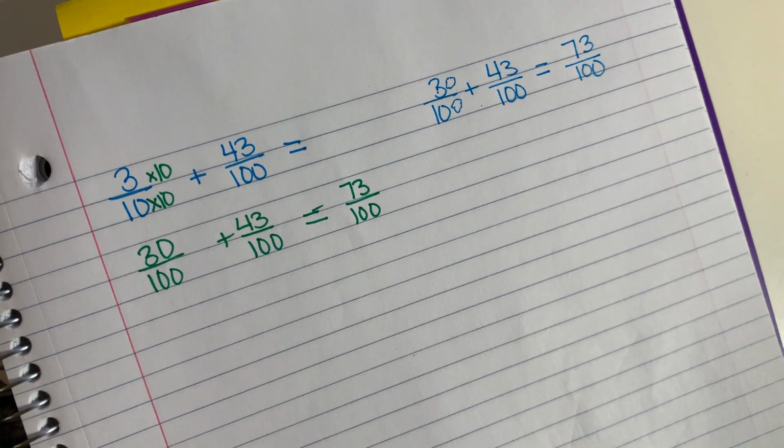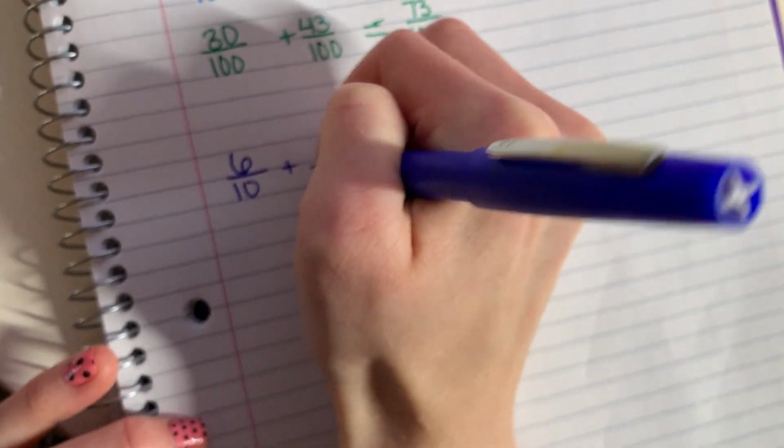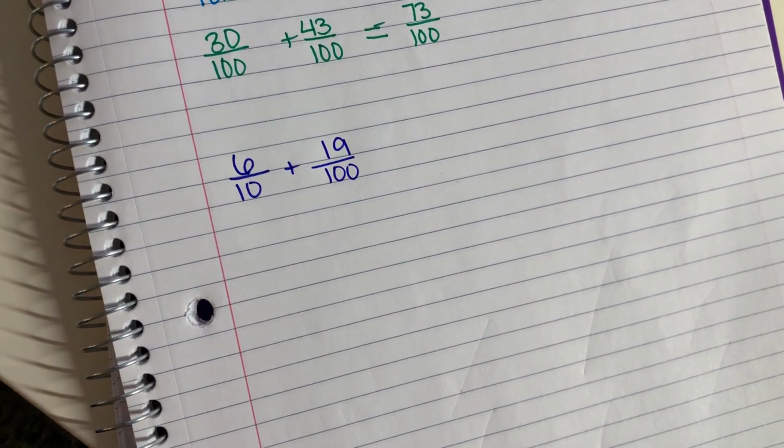So here's another one for you. Let's take a look at six tenths plus 19 hundredths. All right, so go ahead and try this one on your own.